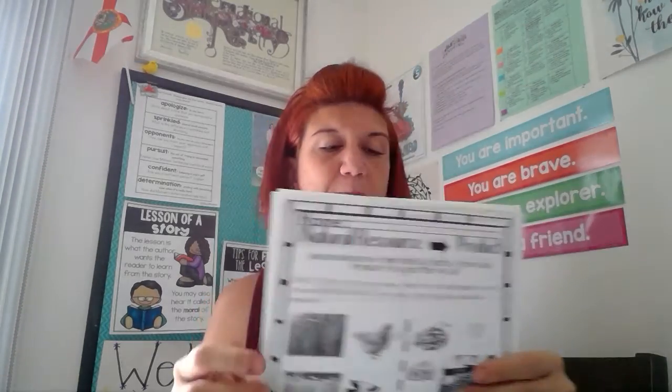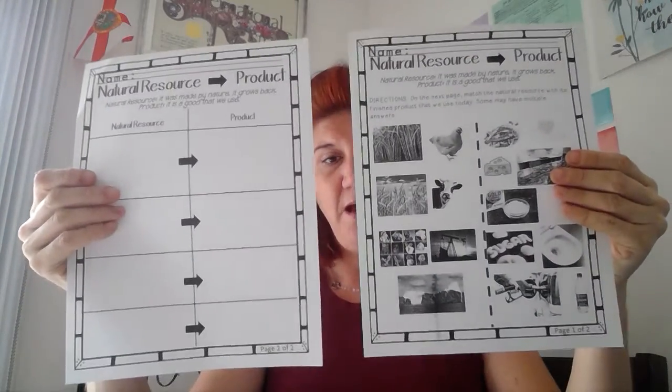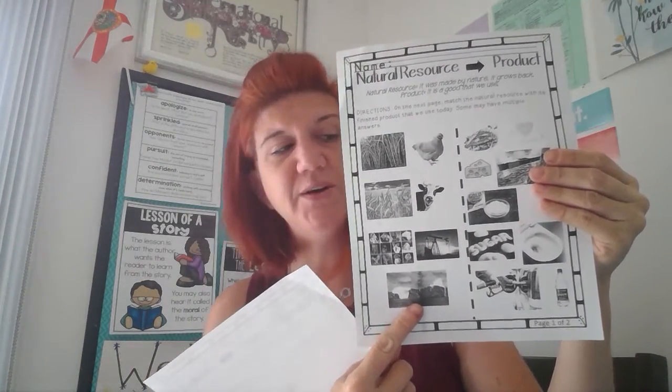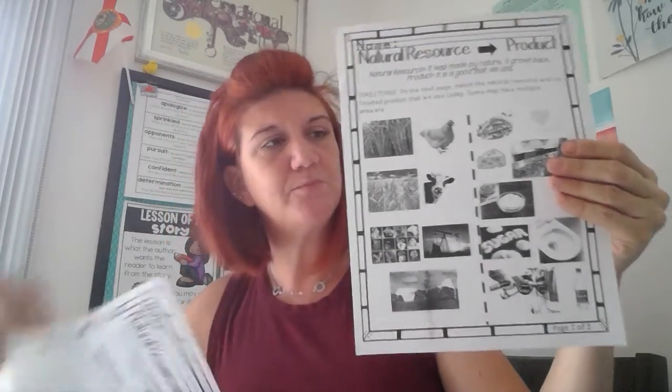And our last assignment, social studies, natural resource to product. It's actually a 2-page, looks like this. And if you go to our website, you can view this with all the colors. It makes the pictures a little more clear and easy to understand. There's also a great video that's been attached. But the question is, match the natural resource with its finished product that we use today.